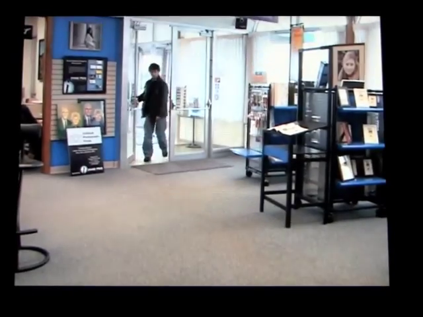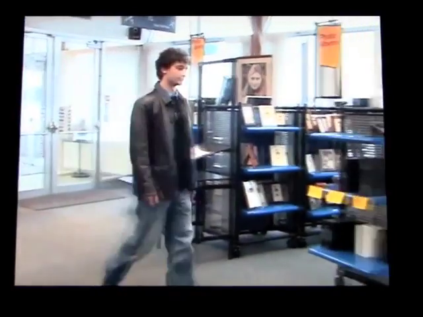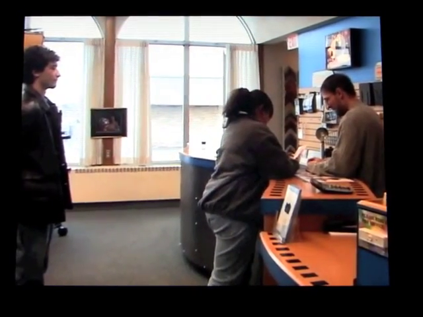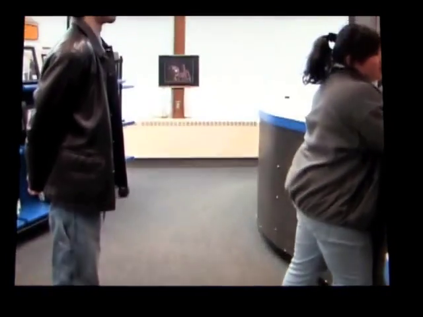Waiting in line. Waiting in line. Everyone has to wait in line sometimes. To wait in line, you need to go to the end of the line. Give space to others. Talk quietly with others.